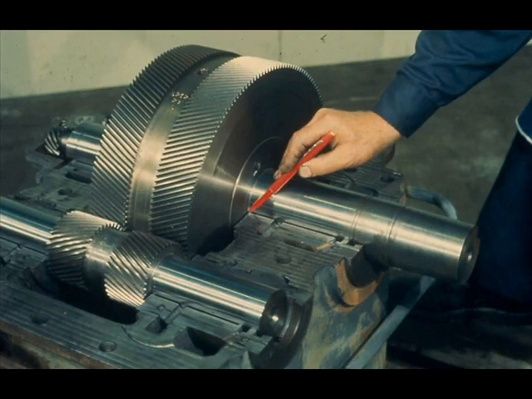Horizontal shafts operating at low speeds and low axial thrust are generally supported by sleeve bearings with thrust shoulders, as is seen here.